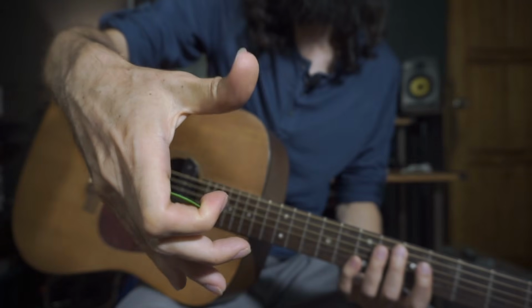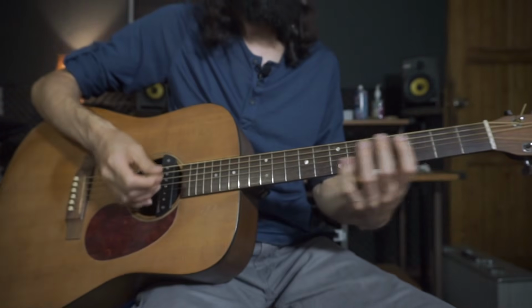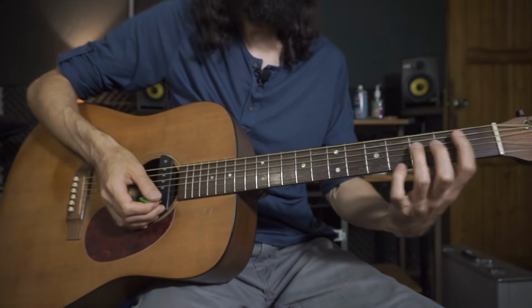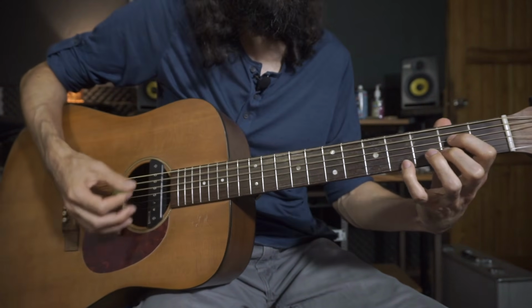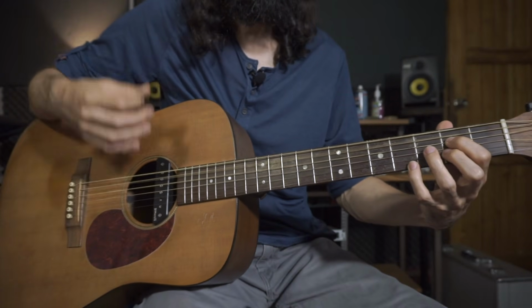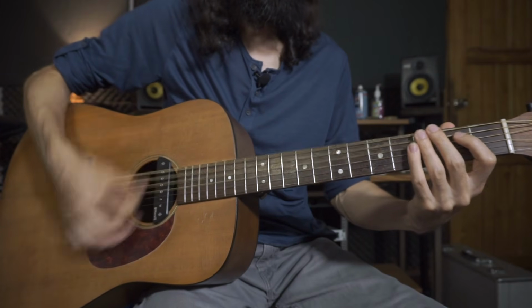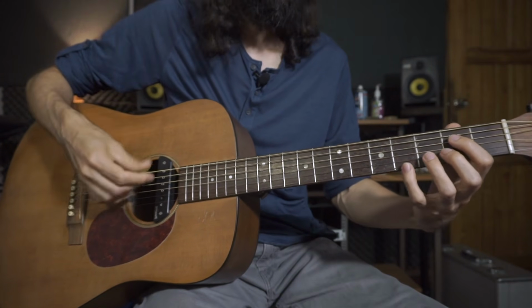And then while I'm holding it like that, I do the slapping. The tricky thing is that there isn't that much time to do it. So basically, here, I have to do it on the upstroke after that.